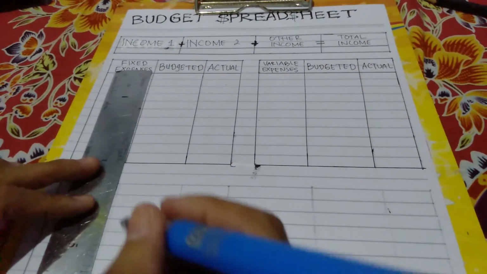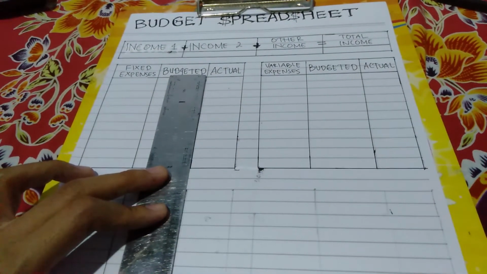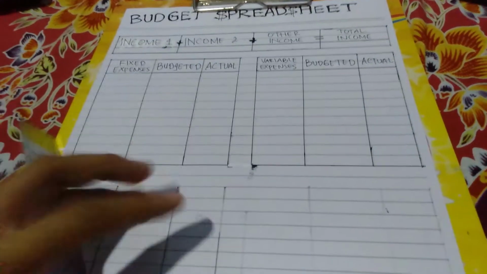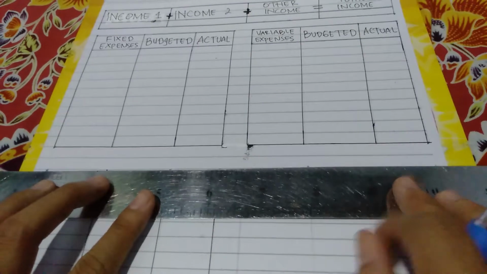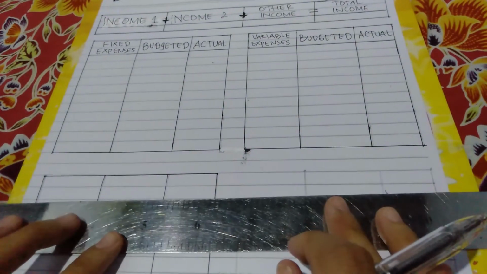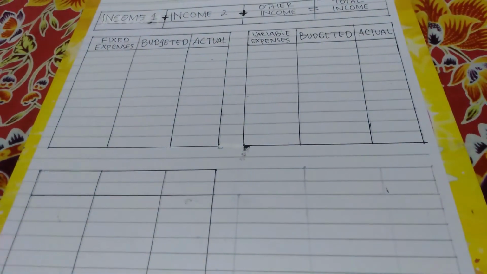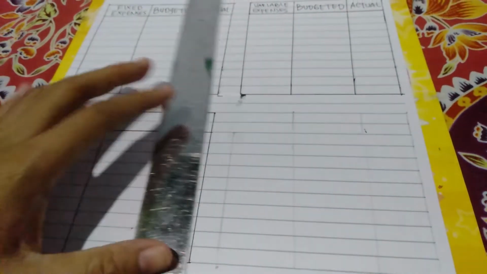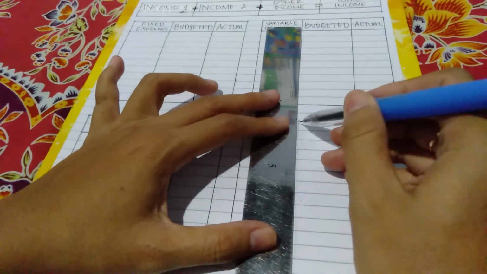I also put budgeted and actual. First, I'm going to write down the budget amount of the expense, and when I spend the money, I would like to know the actual one. Somehow there is a change in the actual payment, maybe about the taxes, maybe about other reasons, or maybe sudden information that you just got, so that you have to pay more or maybe pay less, or maybe you get a discount.